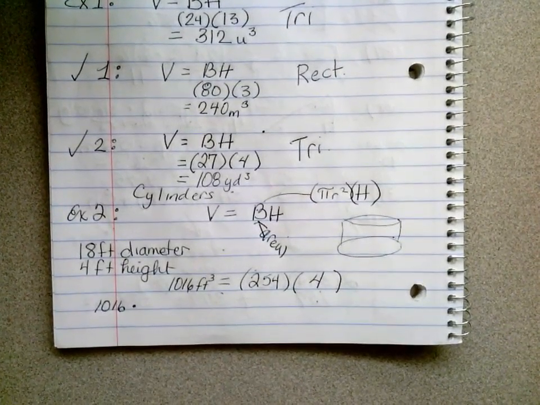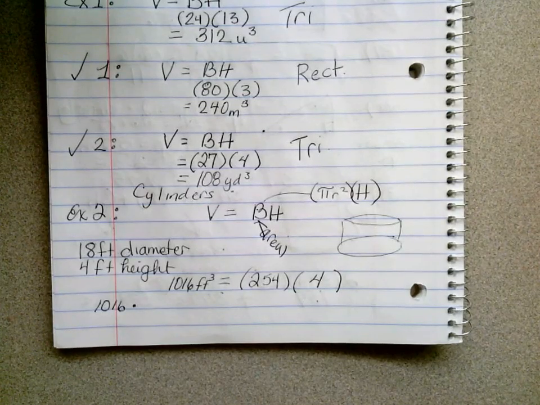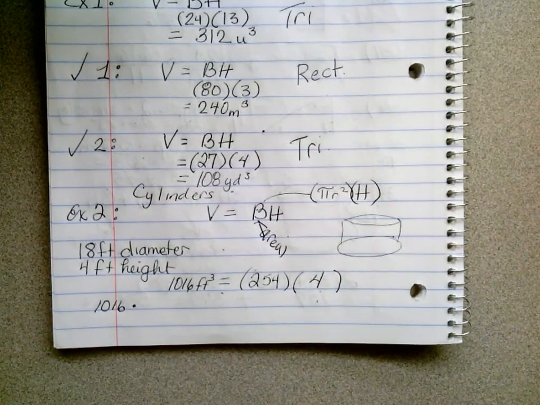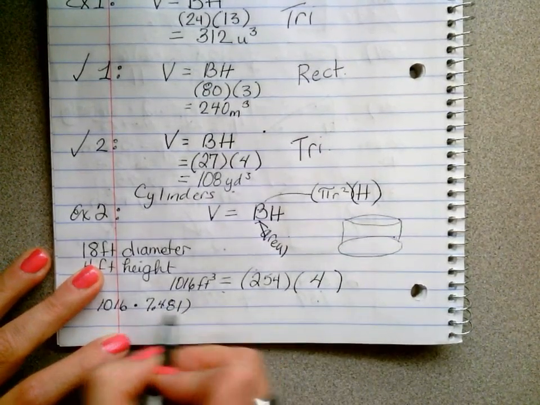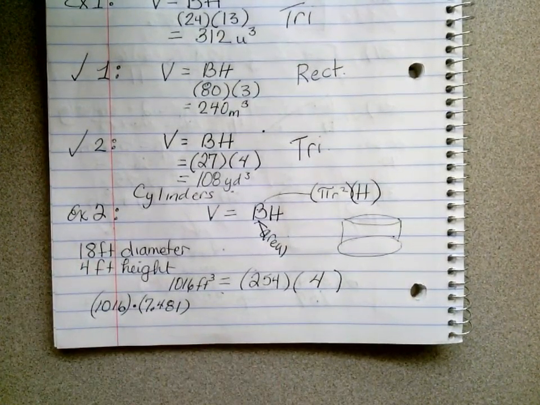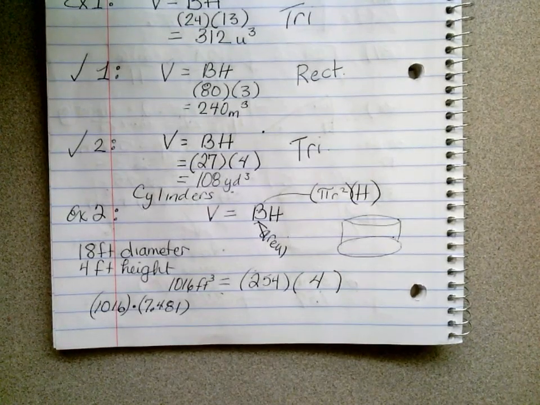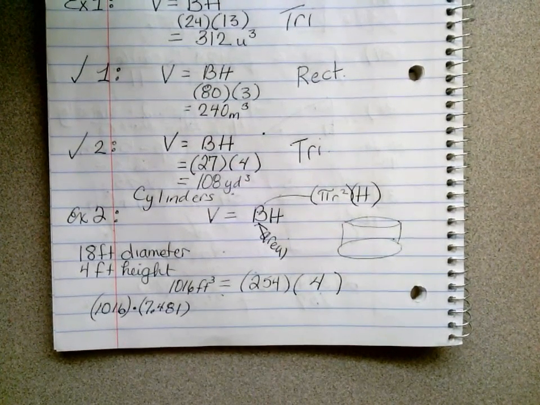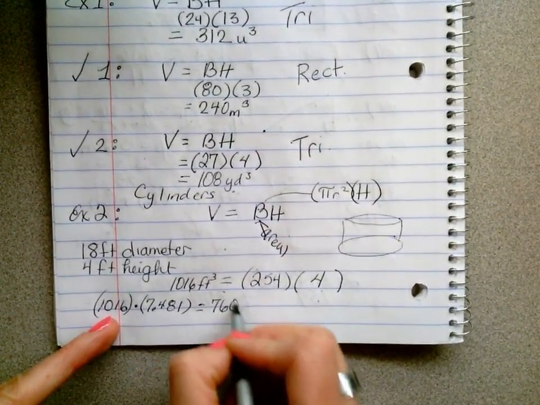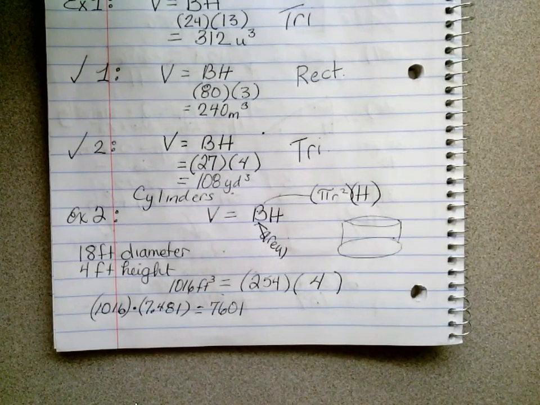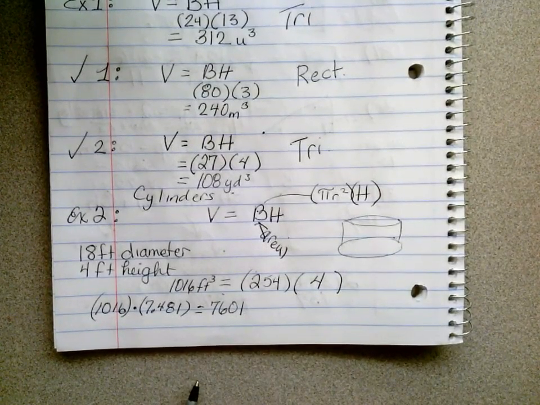Multiplied by 7.481 gallons per feet cubed will give us the actual number of gallons required to fill this pool up. 1016 times 7.481. And I came up with 7601. They came up with 7614.